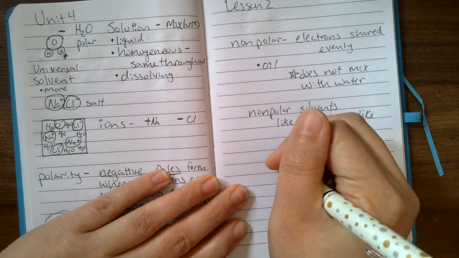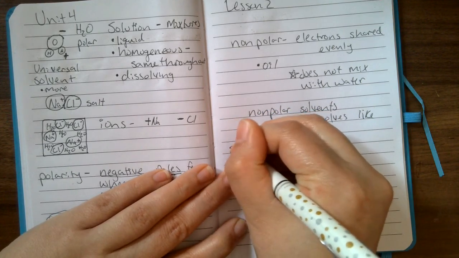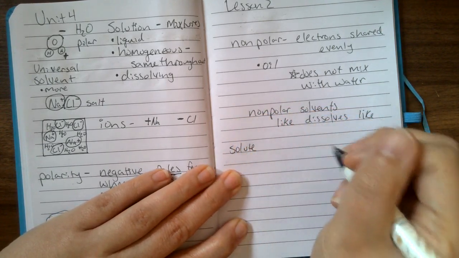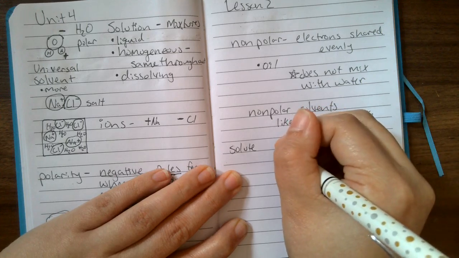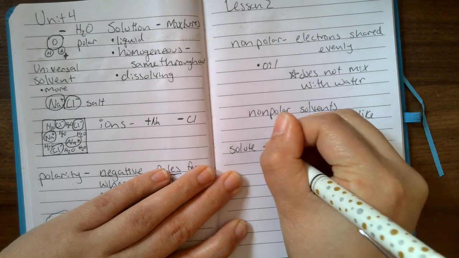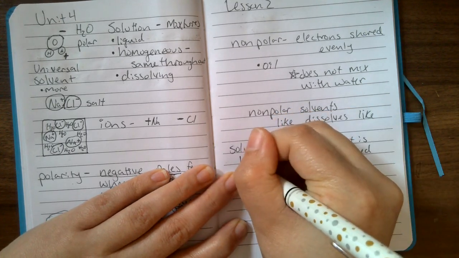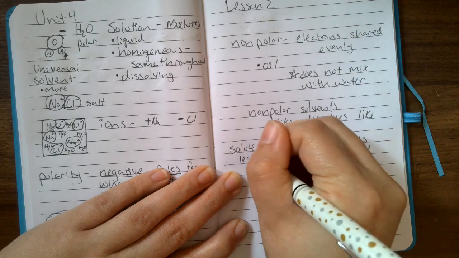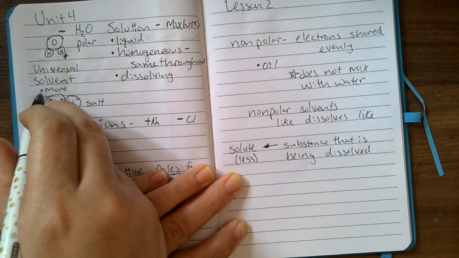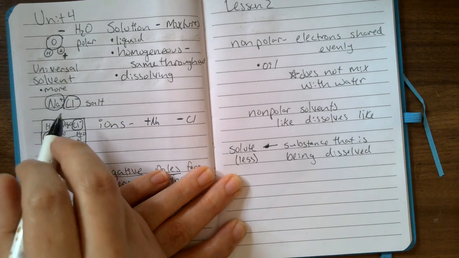If we want to know how much of a solute is present in a solution, we call that the concentration. So the solute is the substance that is dissolved. We usually say there's less of the solute and more of the solvent, and usually the solvent is water.